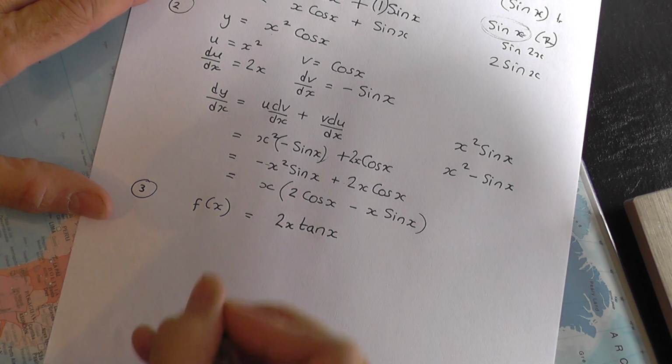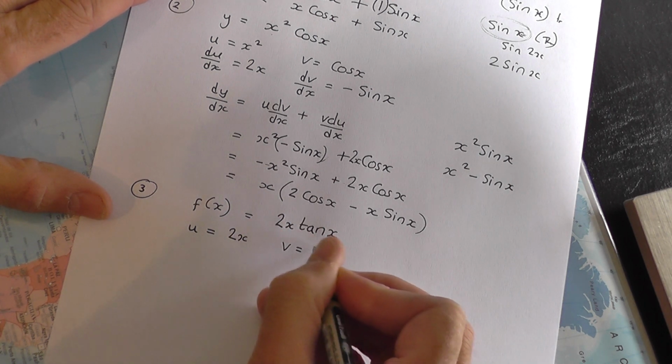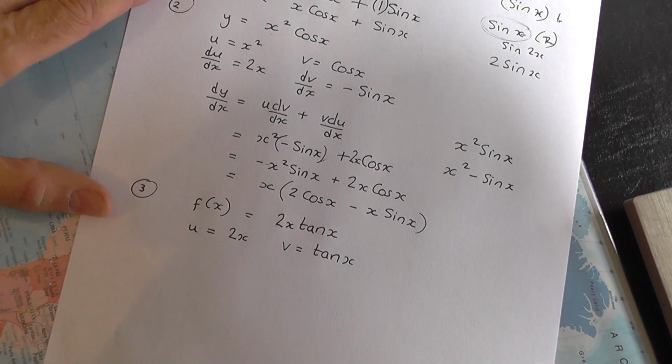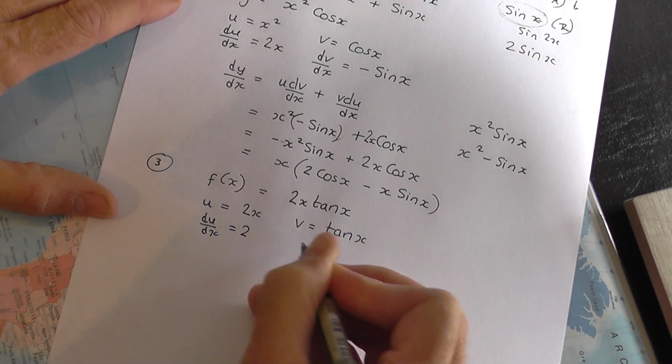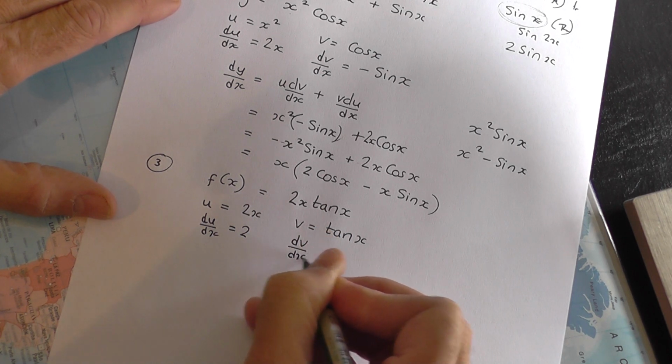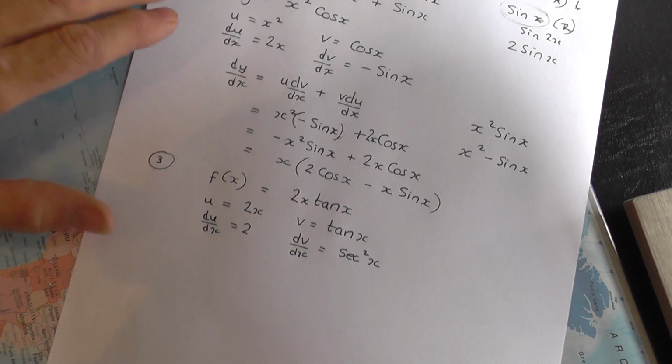Right, now that means that in this case, u will be 2x and v will be tan x. So you need du by dx, that's just 2. And now a standard result you learn off by heart, dv by dx is sec squared x. You learn it off by heart.